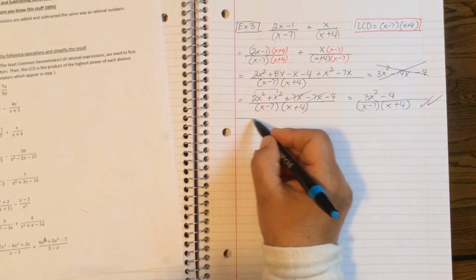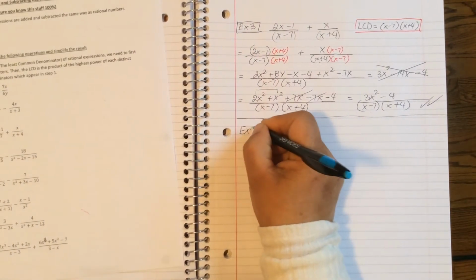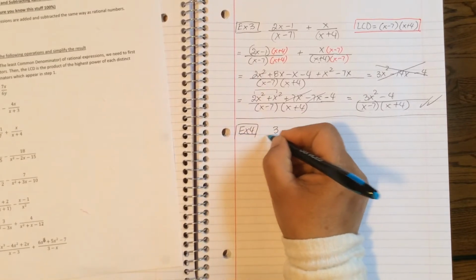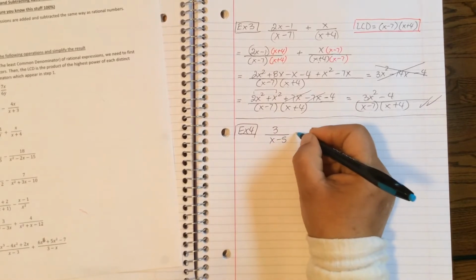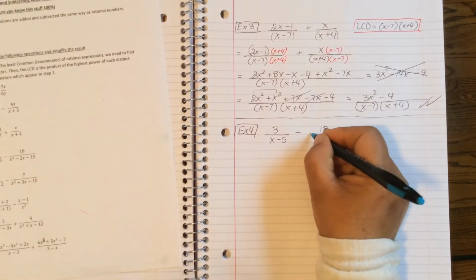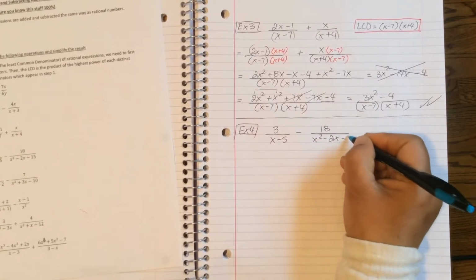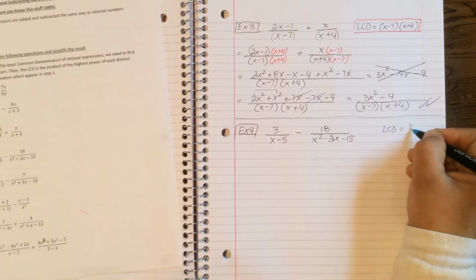Example 4. Three over x minus 5 minus 18 over x squared minus 2x minus 15. So the first thing that we are going to do is to look for the LCD.